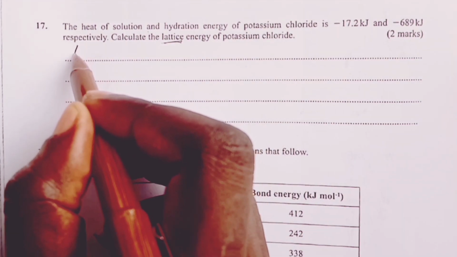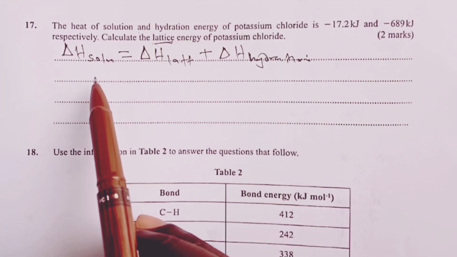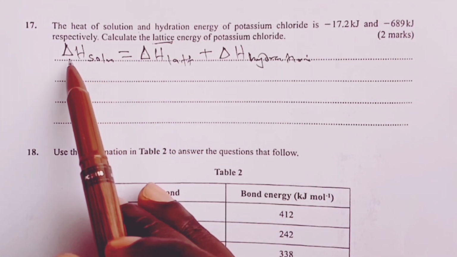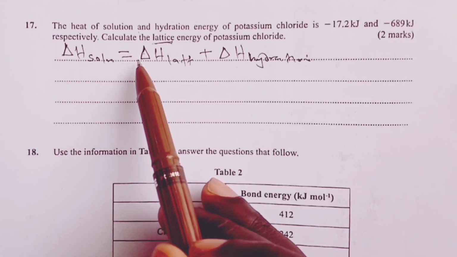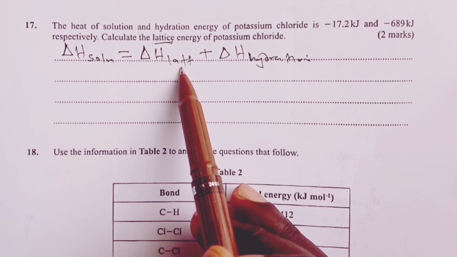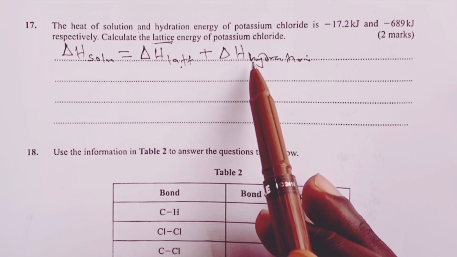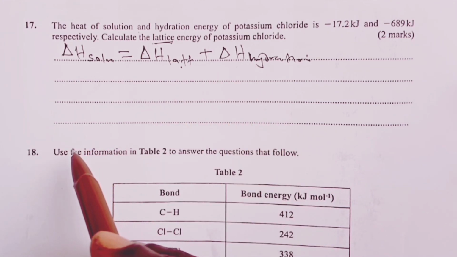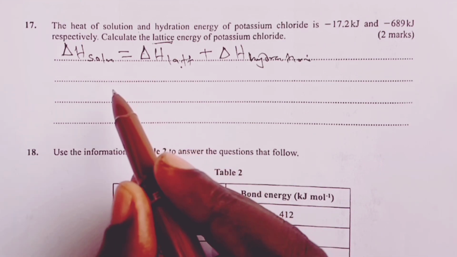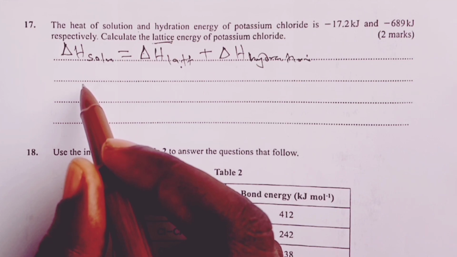So here, a student should know that heat of solution, that is delta H solution, is obtained by the summation of lattice energy, delta H lattice, and the hydration energy, delta H hydration. To get the lattice energy, we shall fix in our equation the values from the question.